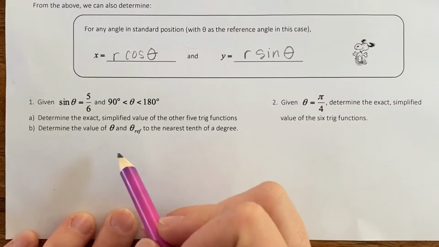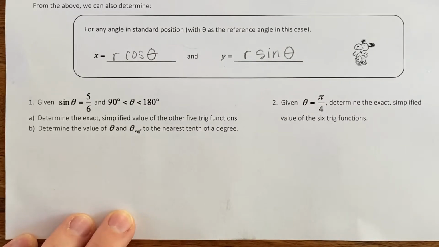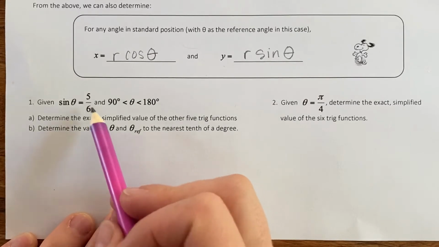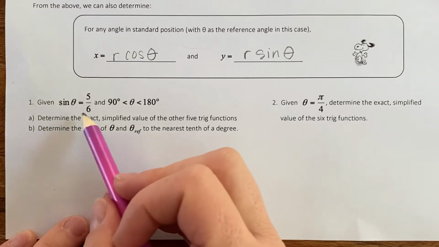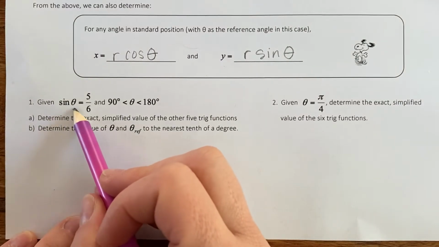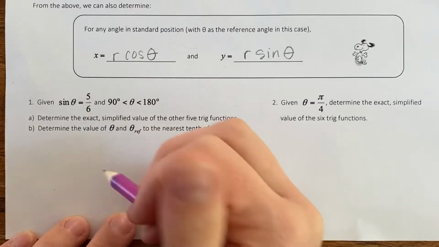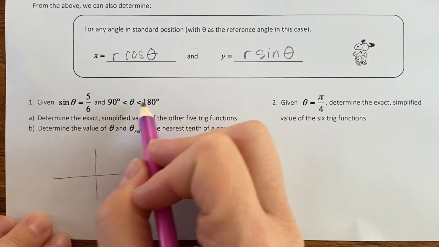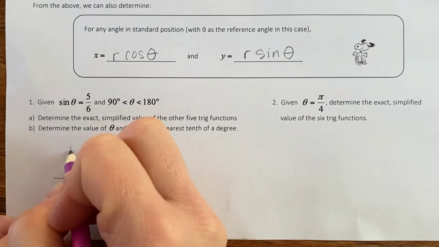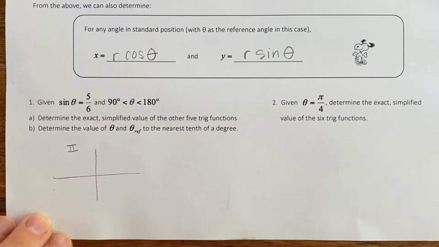Okay, let's check out this problem. If you've clicked on this video, that means you have attempted this and you're here to think through it with me. So if I know that the sine of an angle is 5/6 and that angle is between 90 and 180, that means I'm going to be in quadrant 2 over here.